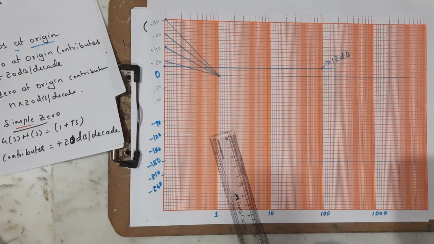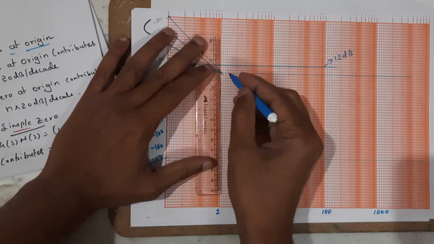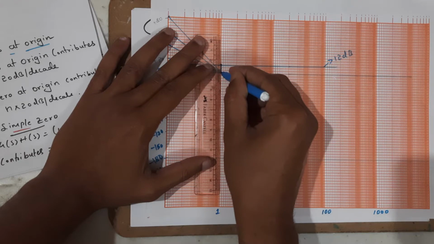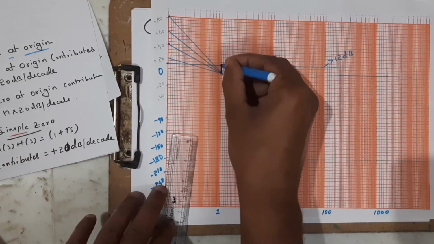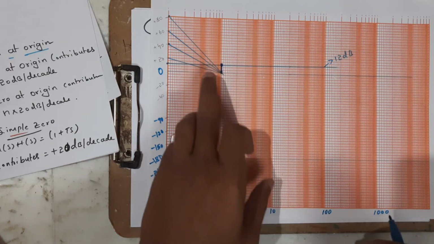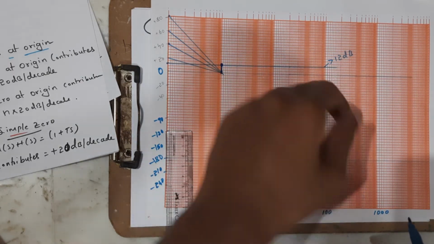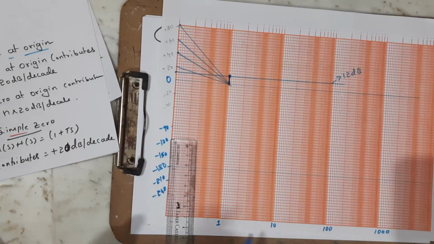Magnitude: from 1 radian per second I am going to draw a vertical line until it touches the 12 dB line, this point. So this is the contribution of magnitude k to the magnitude plot.